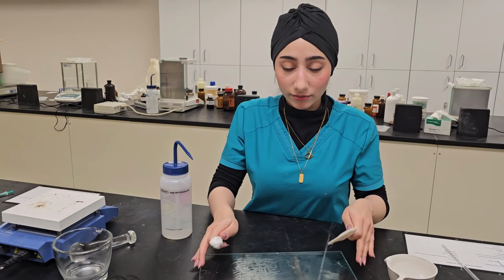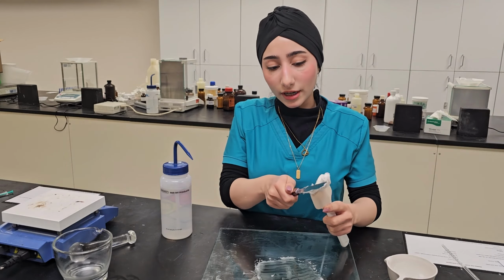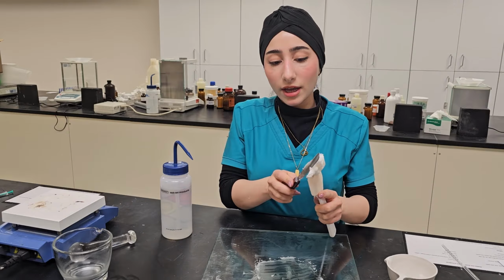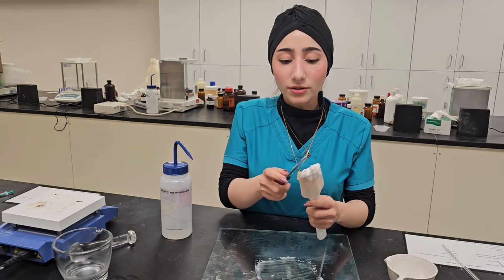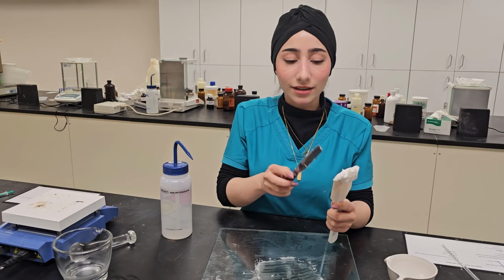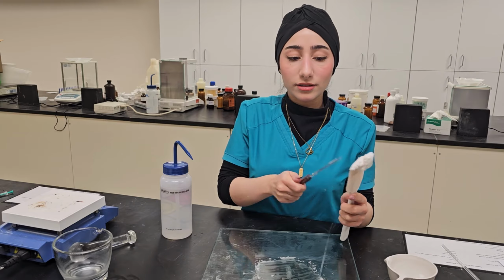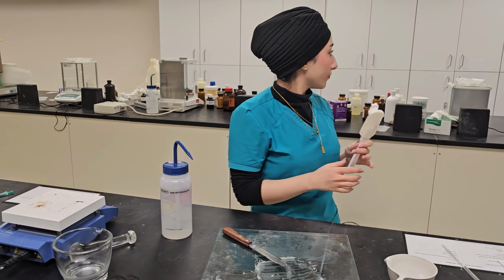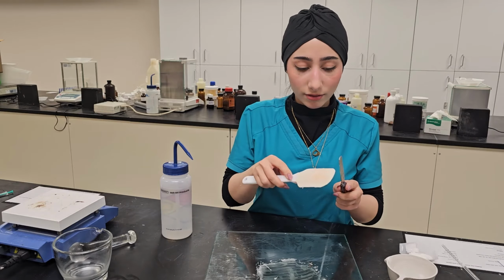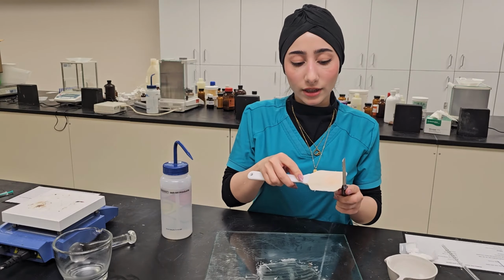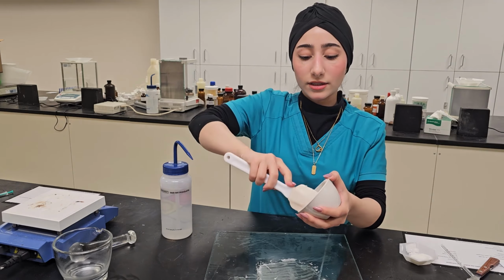Now to cleaning. Because we are working with an ointment and compounds that tend to be sticky and hard to clean, I'm getting all of it off of here. This is your friend when it comes to cleaning. Maybe some of it is still in here.